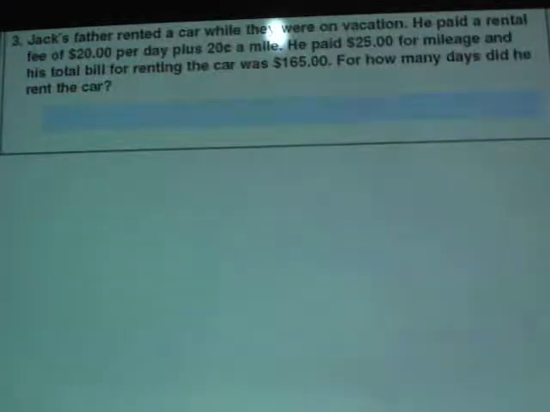Finally, we'll conclude with the story problem. It says Jack's father rented a car while they were on vacation. He paid a rental fee of $20 per day plus 20 cents a mile. He paid $25 for the mileage, and his total bill for renting the car was $165. For how many days did he rent the car?